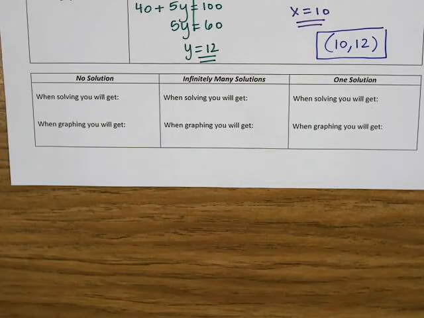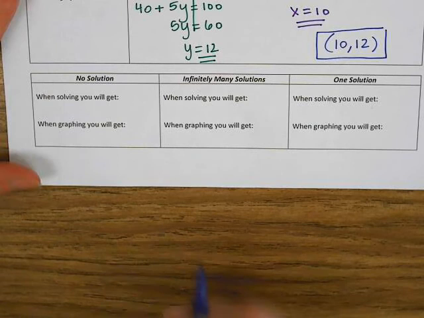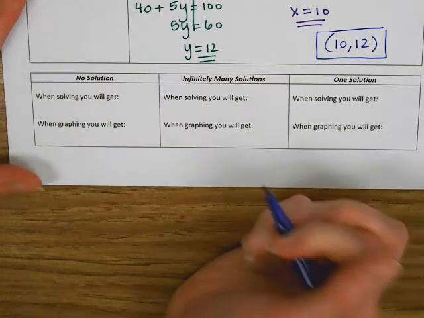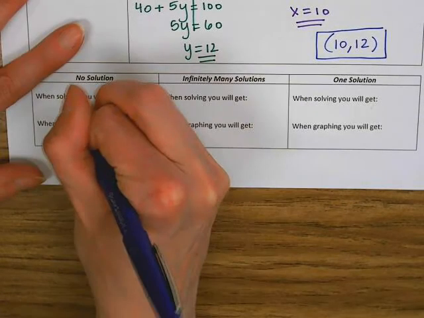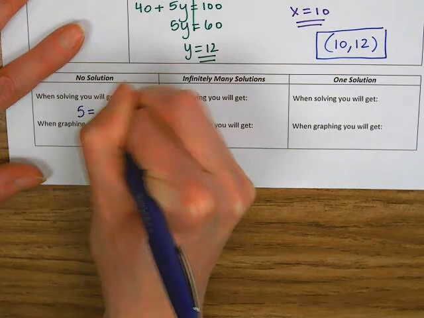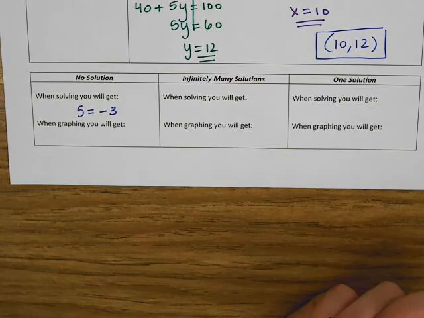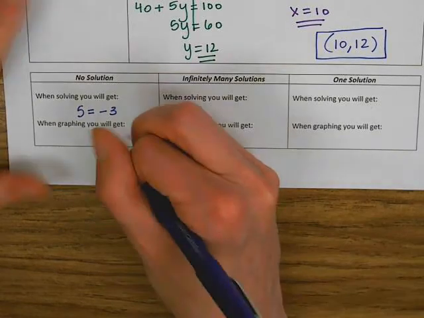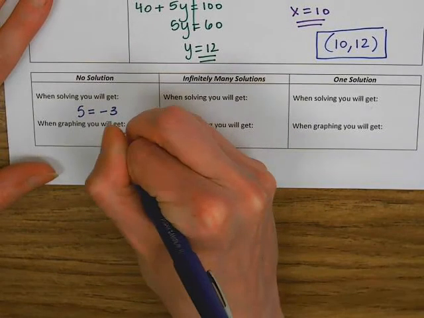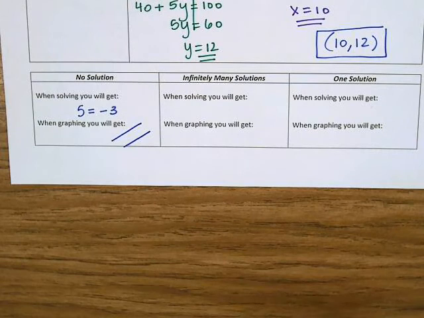And then remember, sometimes a system will have no solution. So sometimes when solving, you end up getting like 5 equals negative 3. And you're like, well, that doesn't make sense. That's no solution. When graphing, a no solution would be 2 parallel lines that never cross.